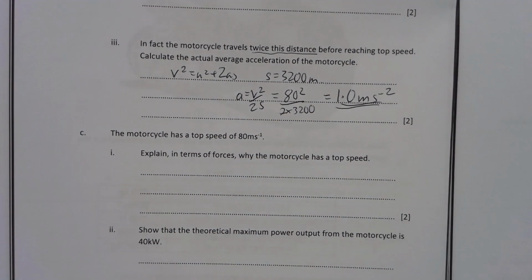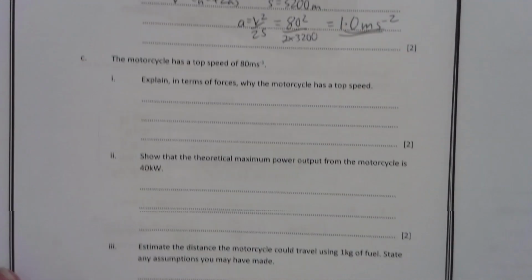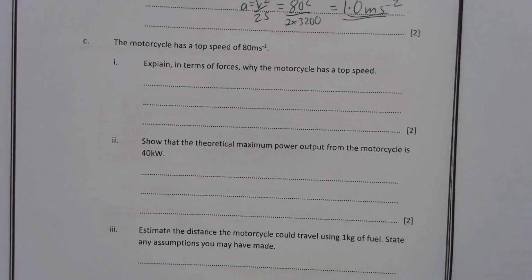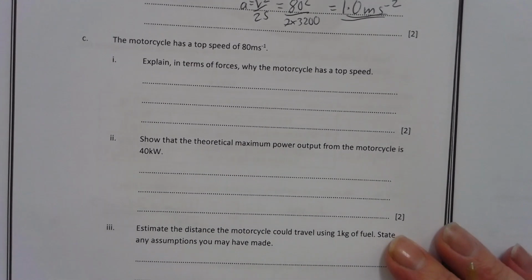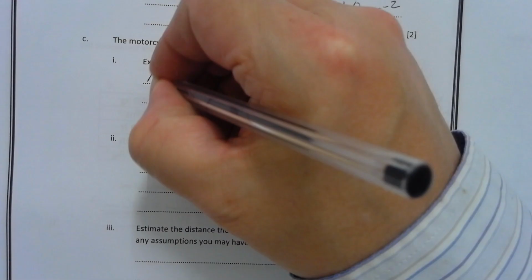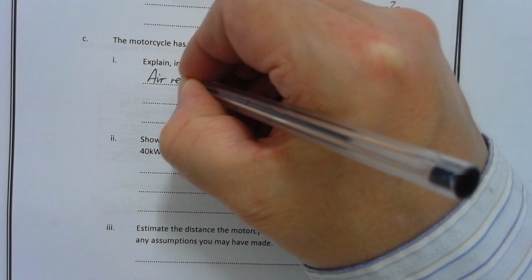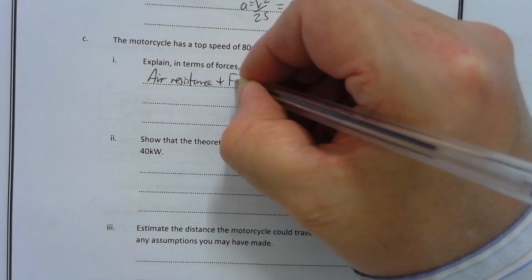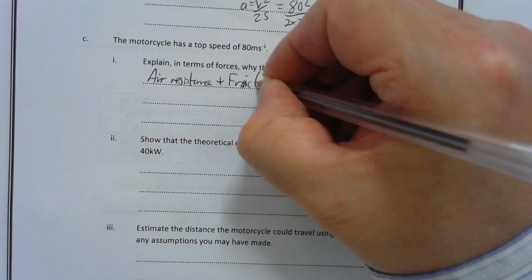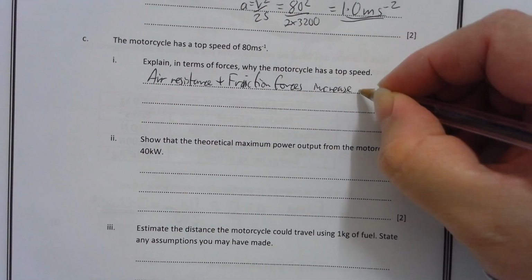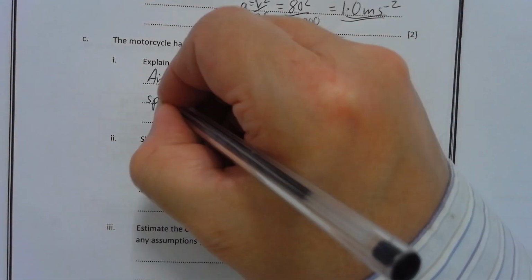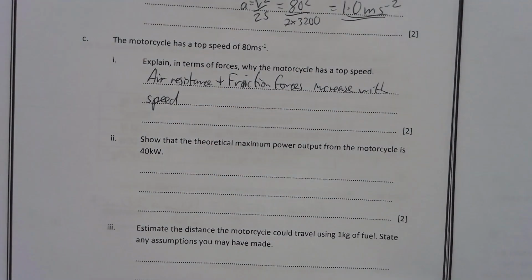Right, the motorcycle has a top speed of 80 meters per second. It said so previously in the question. Don't know why it repeated itself, but there we go. Explain in terms of forces why the motorcycle has a top speed, and it's 2 marks. Basically they just want, first of all, what are the other forces here? Well, we know that we have air resistance and friction. And we know that the air resistance and friction forces increase with speed. So as the speed of the motorcycle goes up, the air resistance and the friction forces are going to start increasing too.